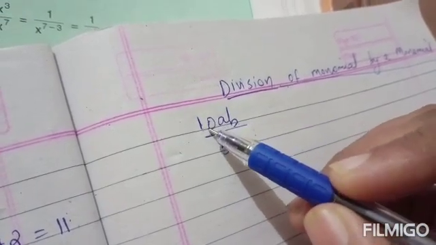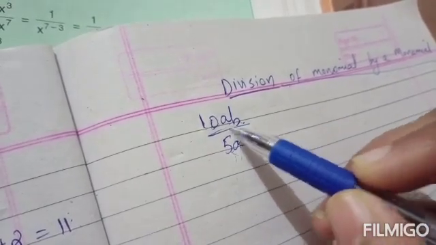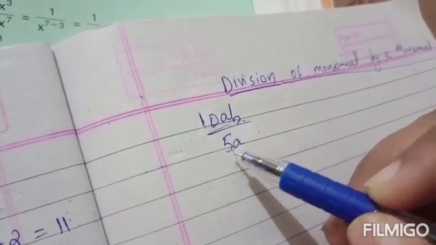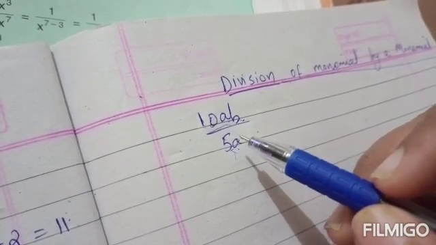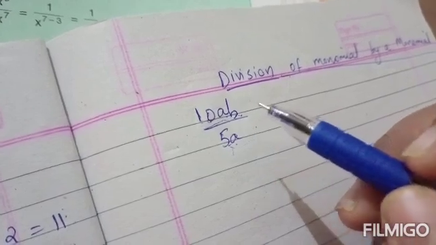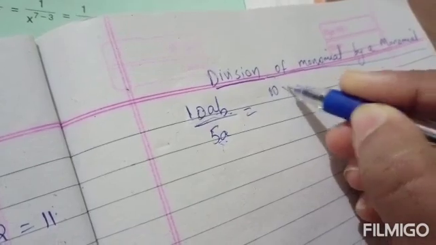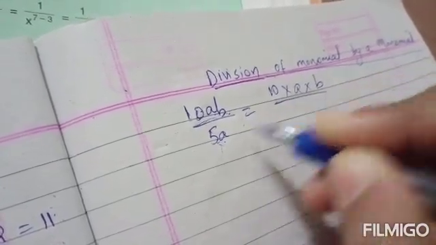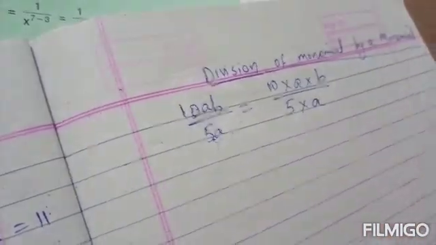This means 10 into a into b. And 5a is another term; 5a means 5 into a. Multiplication and division will not separate the terms, only plus or minus sign will separate the terms. So 10ab means 10 into a into b, divided by 5a, which means 5 into a.